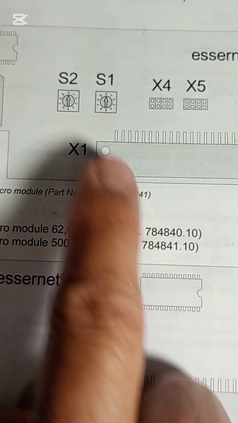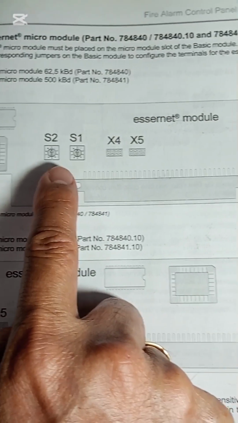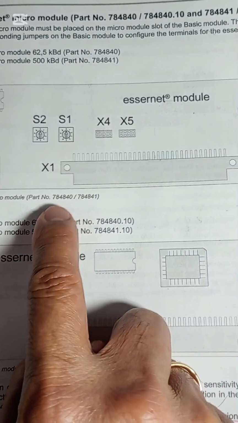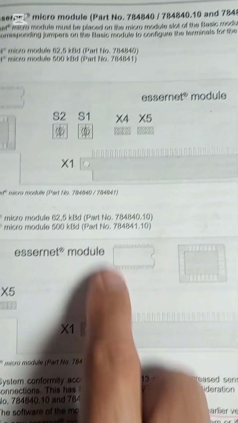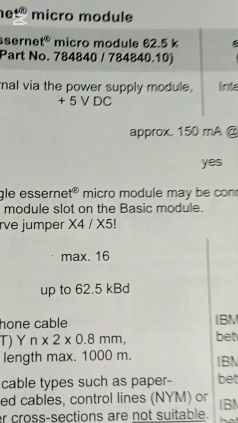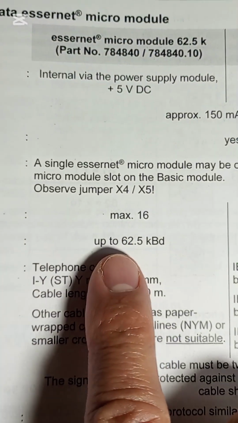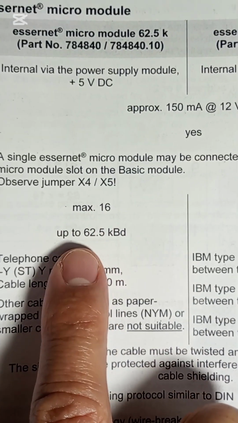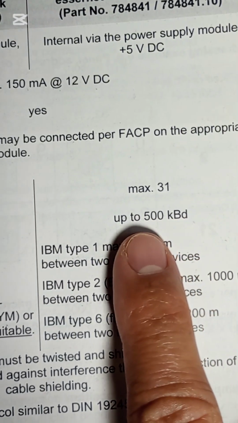While if you are using 784.840.10 or 784.841.10, switch 2 and switch 1 are located on the left side. So if you are using 62.5 kbd, the maximum control panels connected in the network is only 16. While if we are using 500 kbd, the maximum control panels you can connect in the network is up to 31.